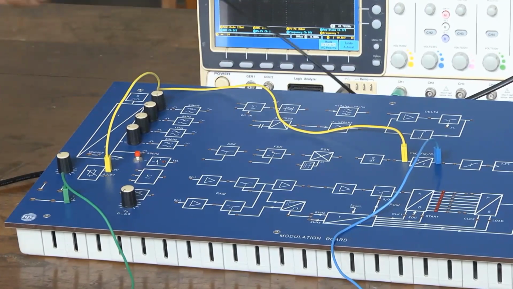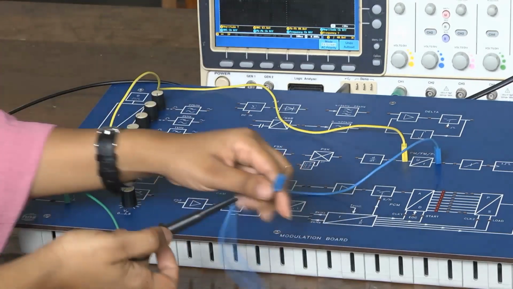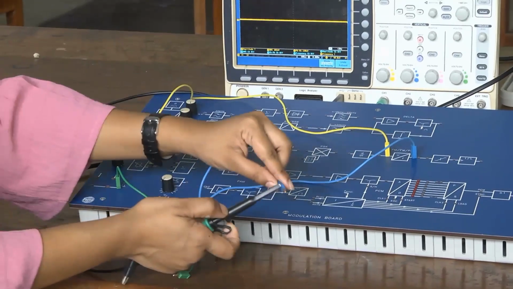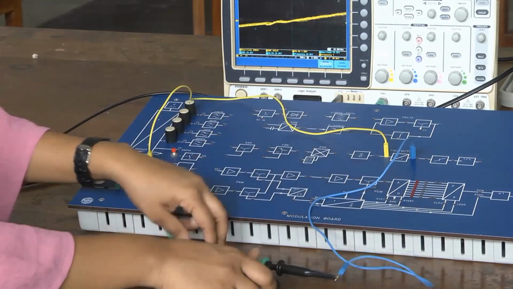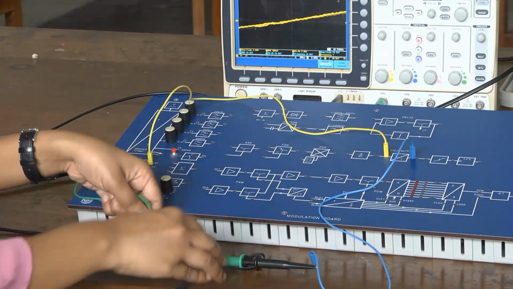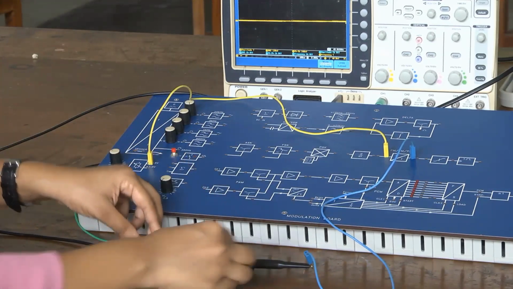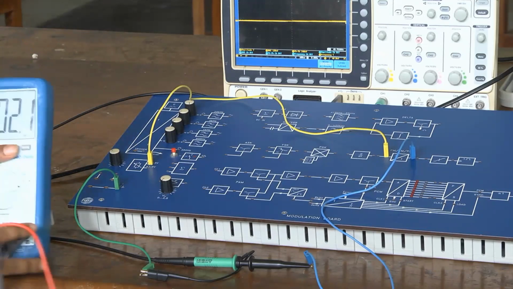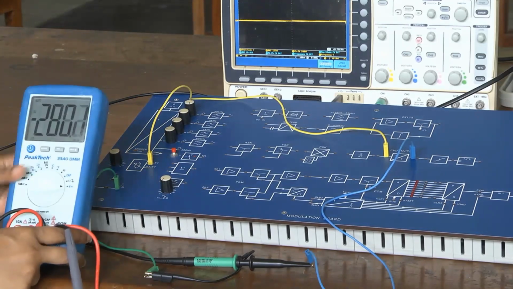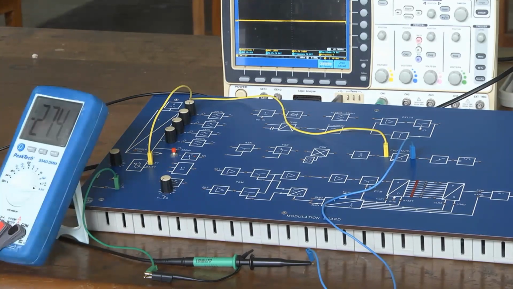And I'm connecting the oscilloscope to the output signal to see what the output signal is.